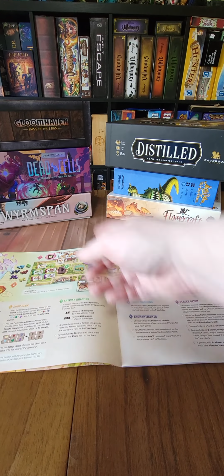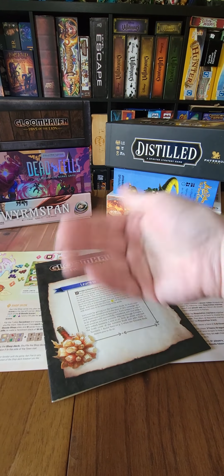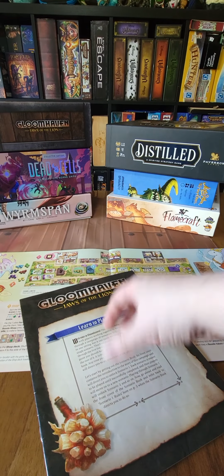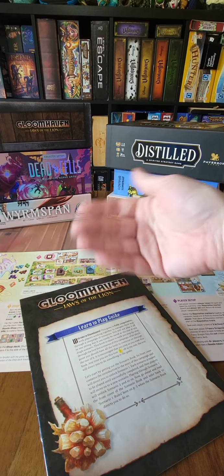Another great example of this is Gloomhaven: Jaws of the Lion. This is a more approachable version of Gloomhaven, and in this version, they actually give you a learn to play guide where you play a small campaign just to help teach you the basics.